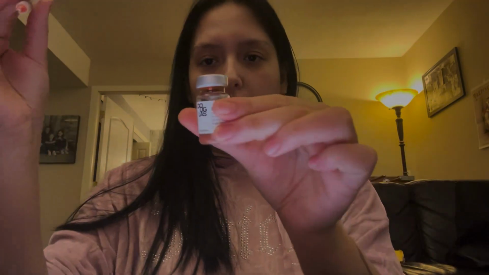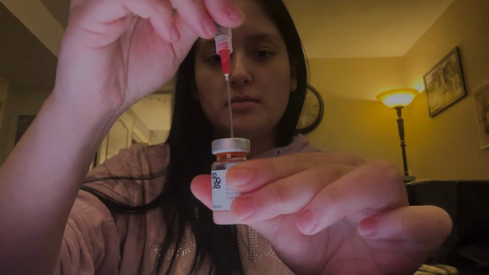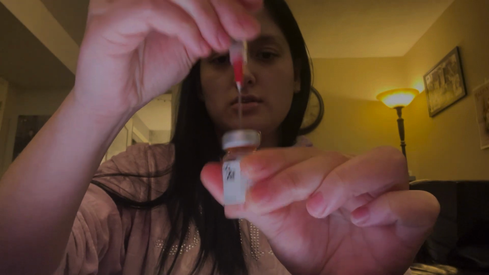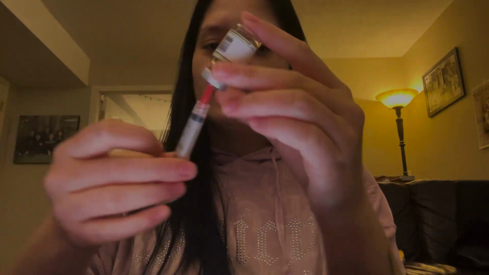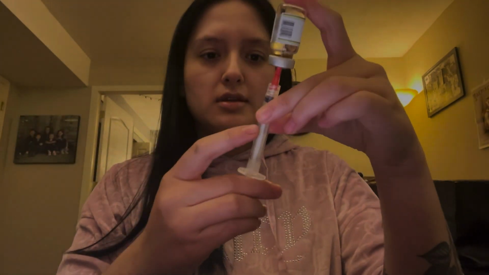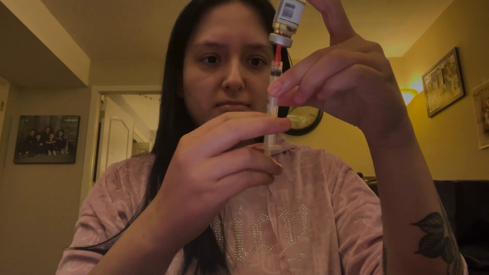I'm going to remove the needle cap. And then I'm going to draw up my medication. I'm going to put the air in. I'm going to be drawing up 0.5 mils.